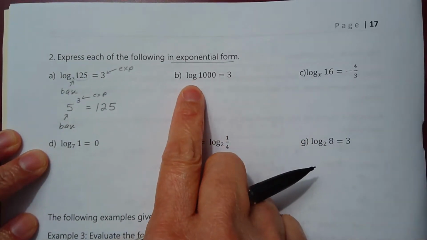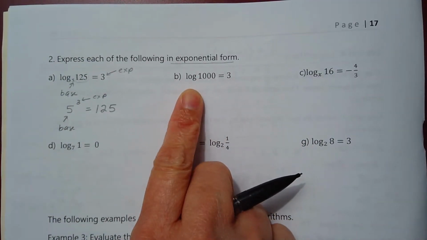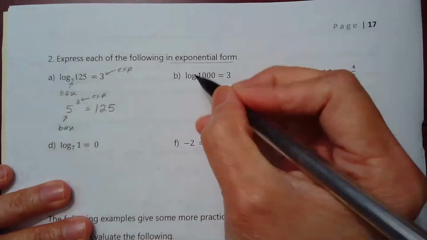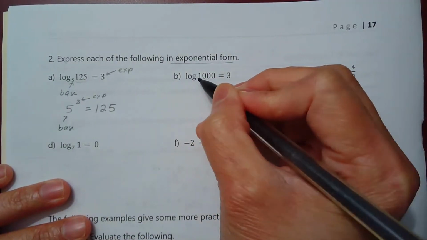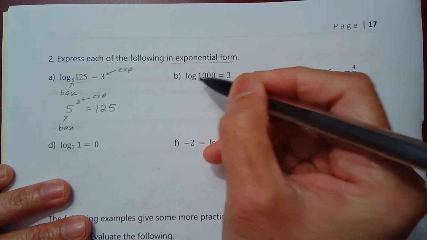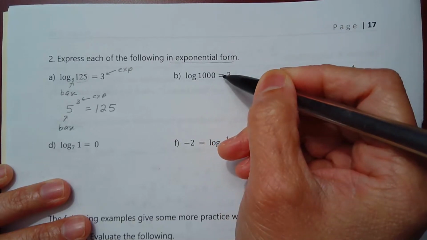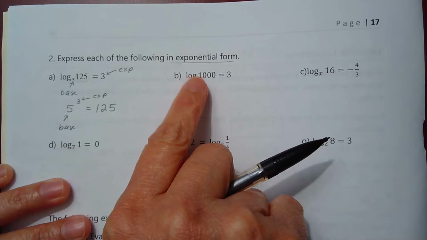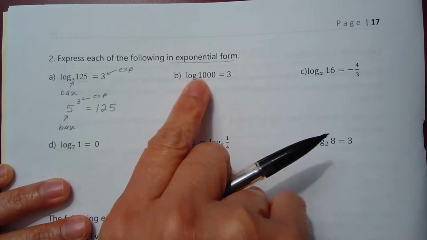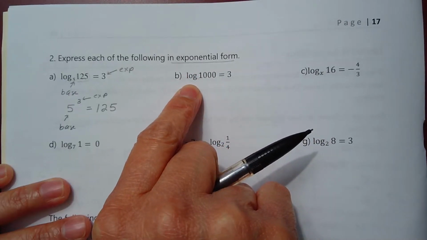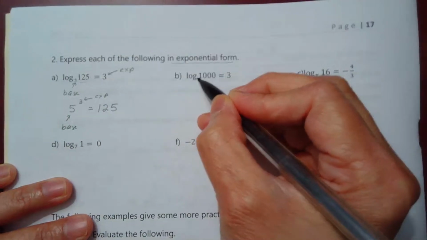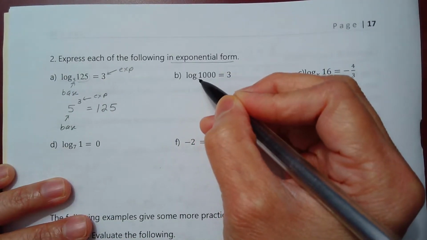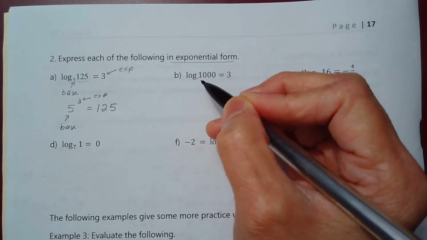Now this one is kind of interesting because it didn't specifically give us the base. It just says log of 1,000. So you're probably thinking, well, they forgot to give us the base in here. In this case, when there's nothing written there, it's understood it's base 10.